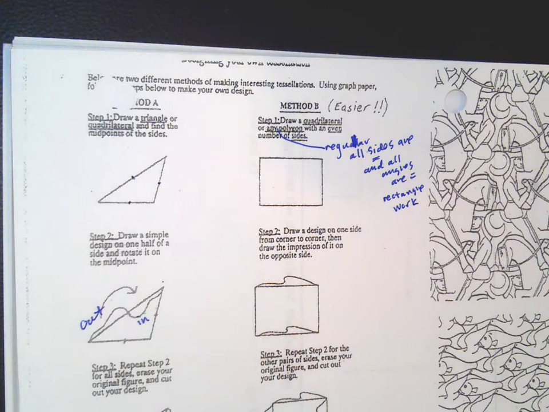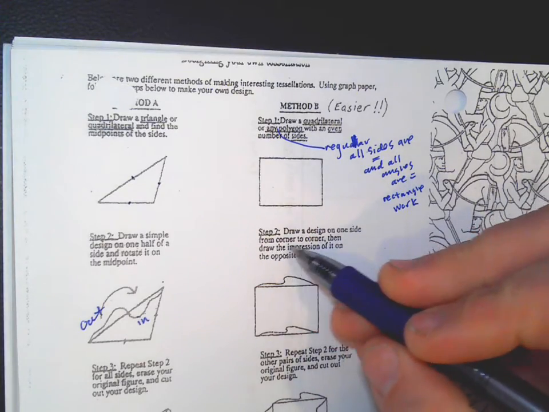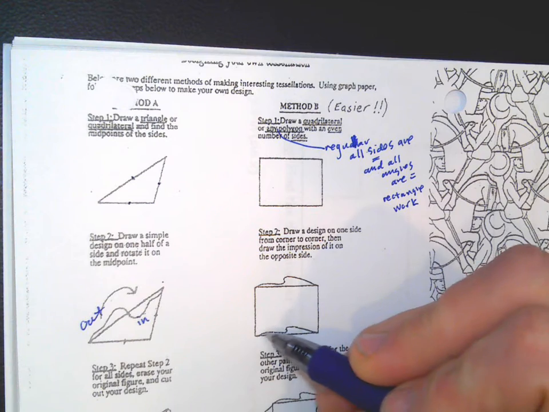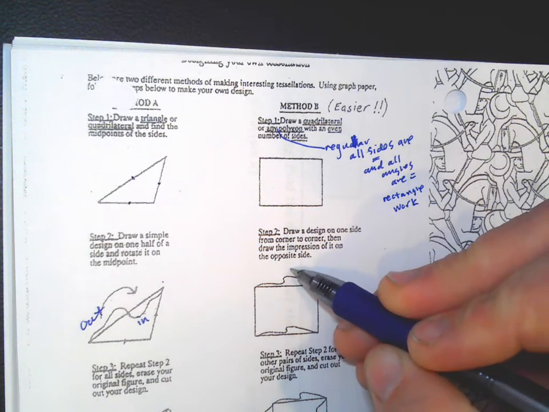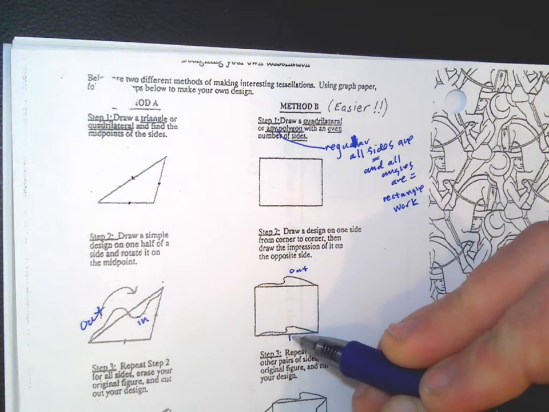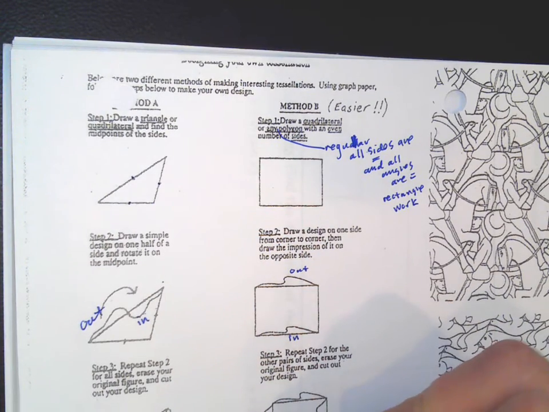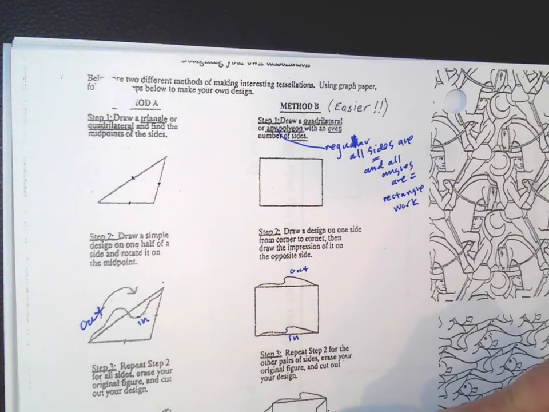So for this method, you draw a design on one side from corner to corner, whatever you want it to be, and then you draw the same one on the bottom but inside. So one goes out and one goes in, and then you do a pair of patterns on the other opposite side.